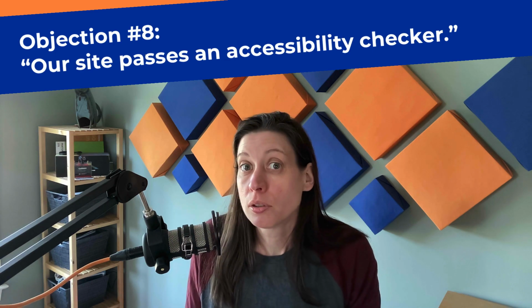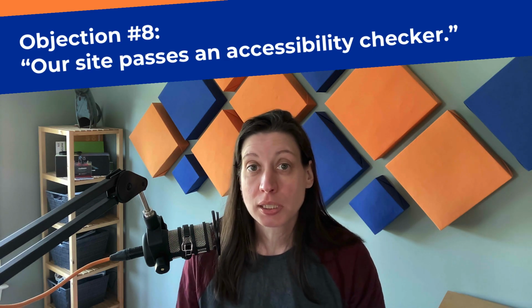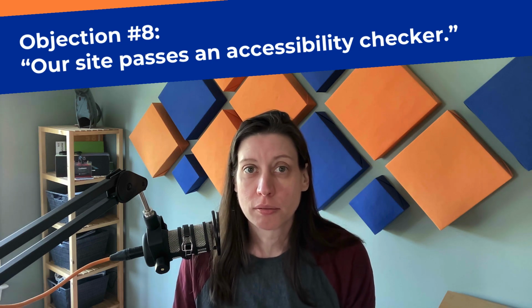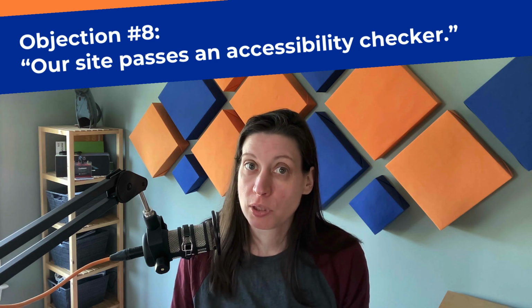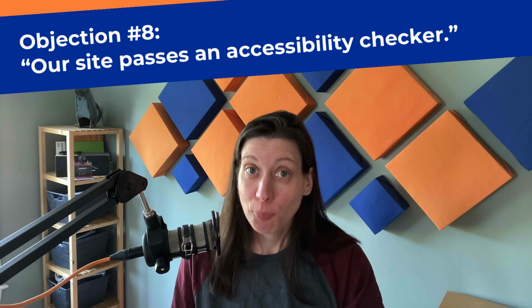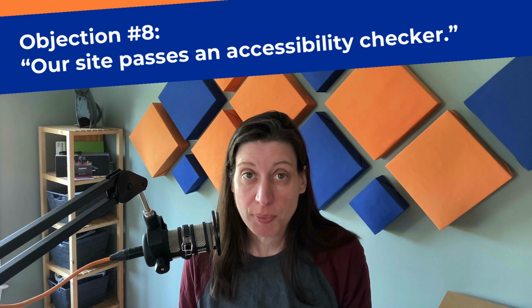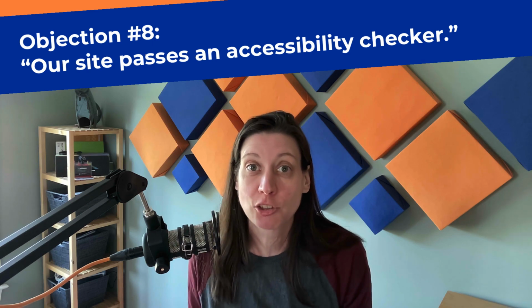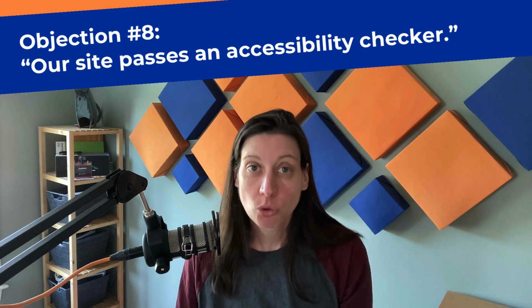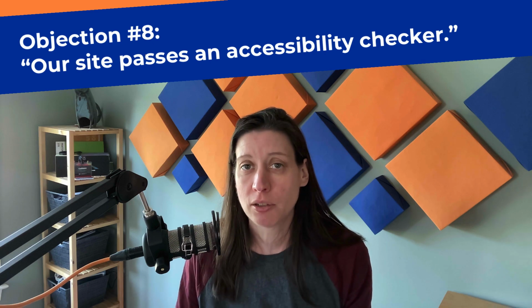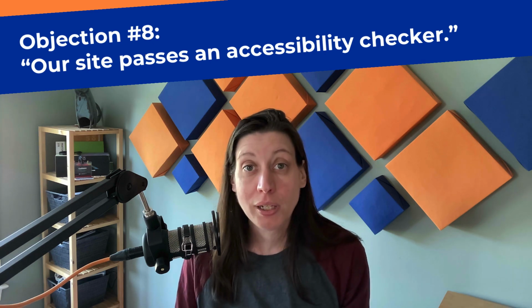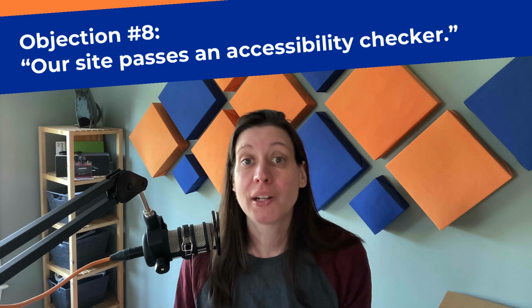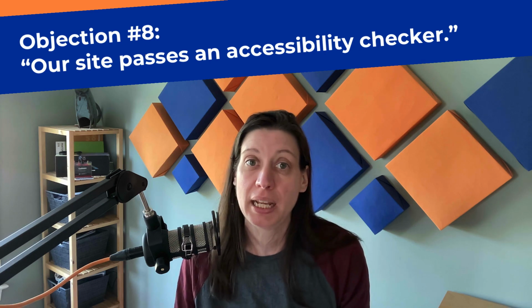You might also hear, well, our site passes an accessibility checker, so we're good. But there are problems with automated checkers. They can help you find some good repeat errors on the website, right? But they can only detect about 25% to 30% of potential accessibility issues. The majority of those issues must be found through a manual check. So an audit is necessary in order to find out how truly accessible the website is.